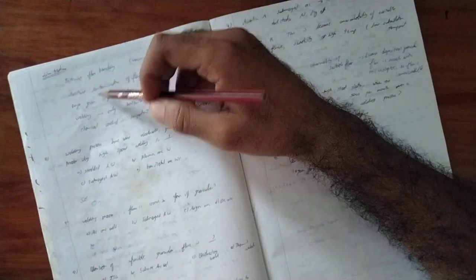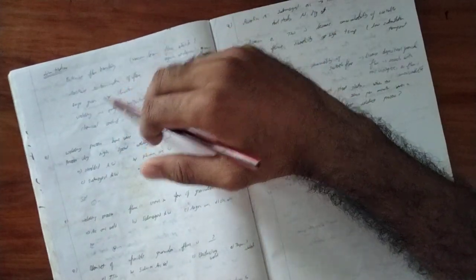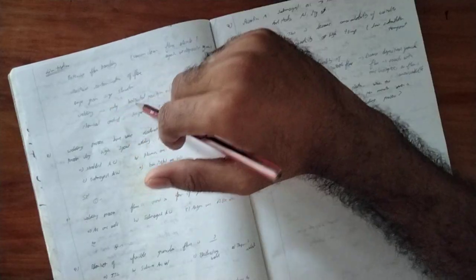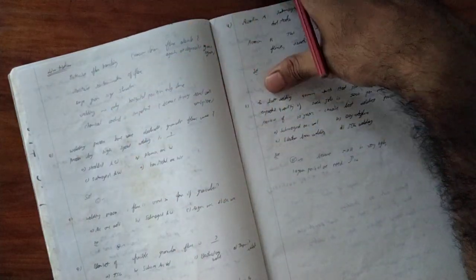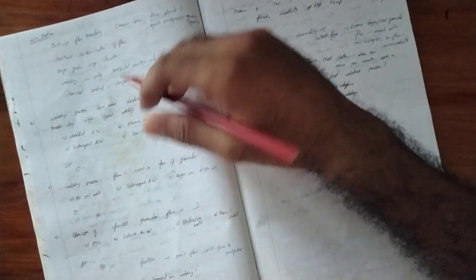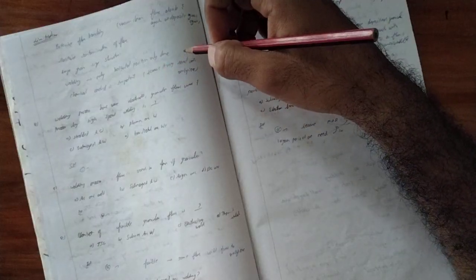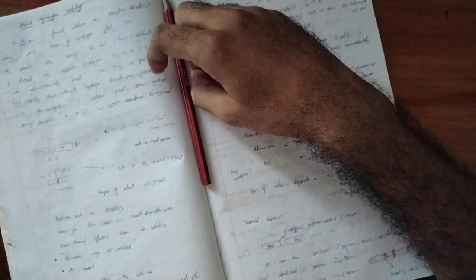Excessive flux handling, moisture contamination of the flux, larger grain size structure, and welding only in the horizontal position. Chemical control is very important because it may react with the atmosphere. Okay, I think you understand. So next one is atomic hydrogen welding.